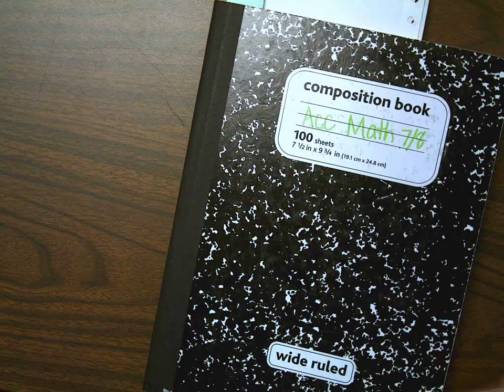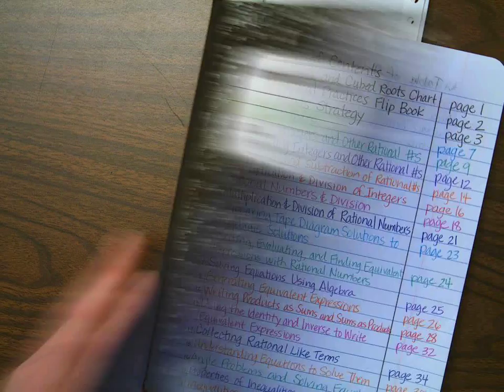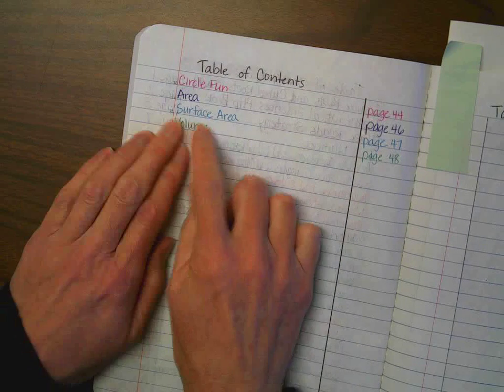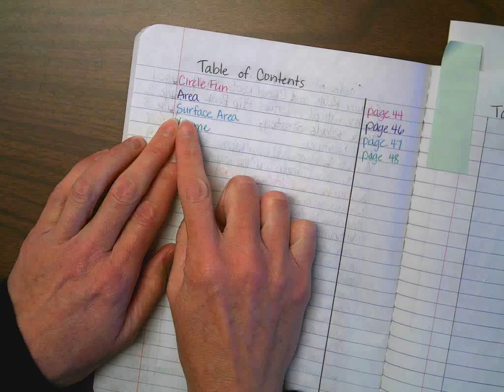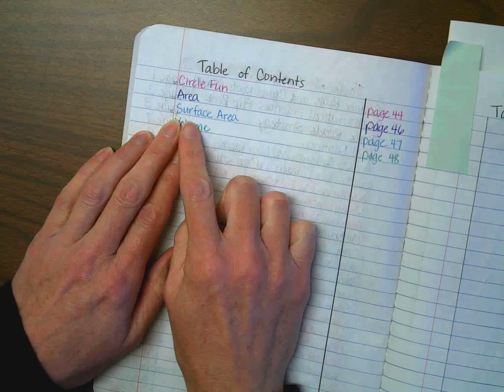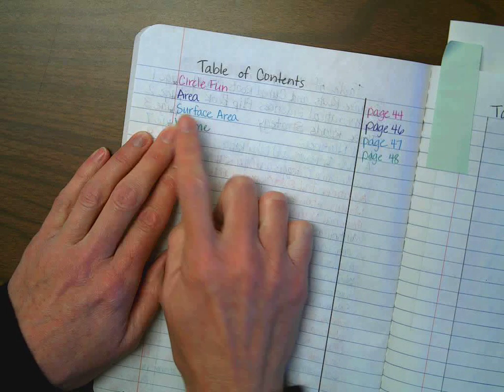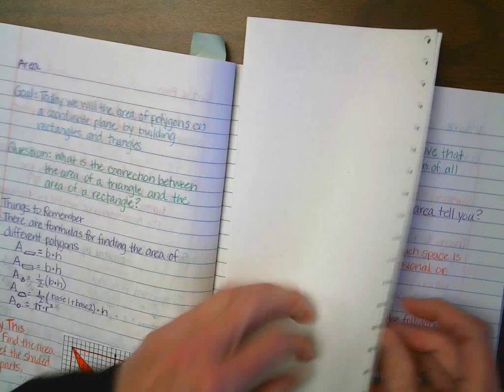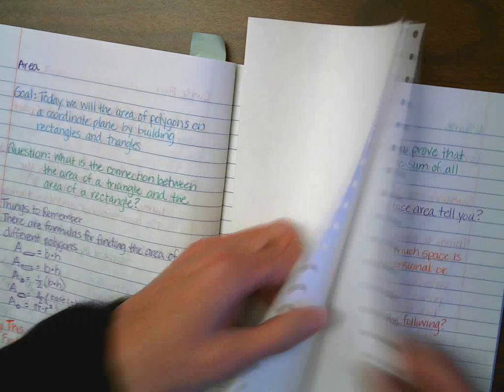We are going to be doing video 11 today, and if you're counting and keeping track, it's actually video 22, but it is lesson 11 from Module 9, and it's called Surface Area. So I'm going to turn there. Here is surface area. That was area from yesterday, and here's surface area.